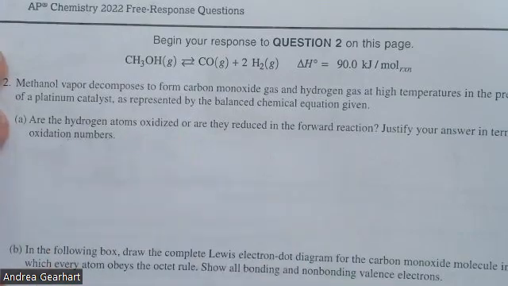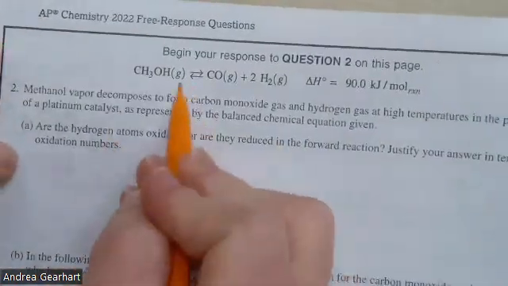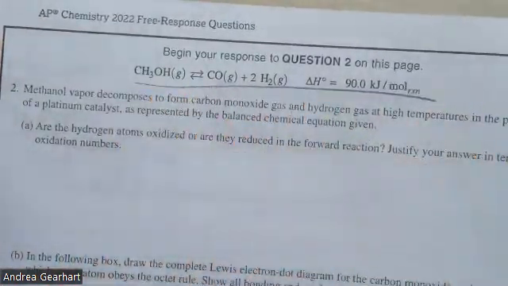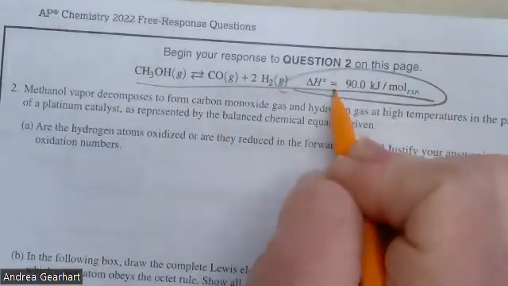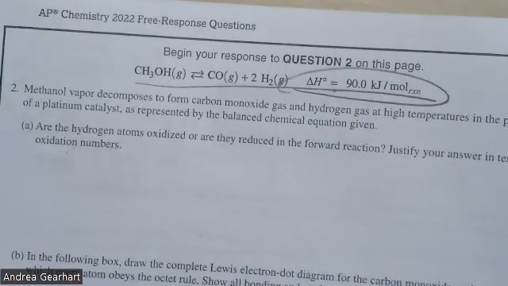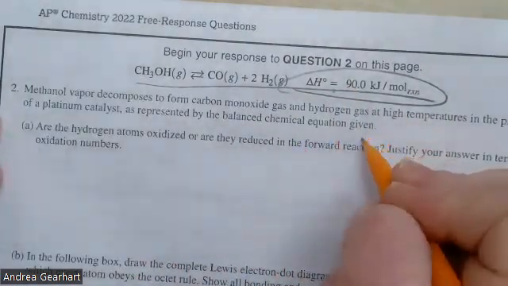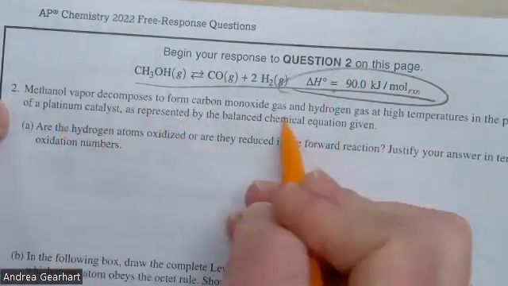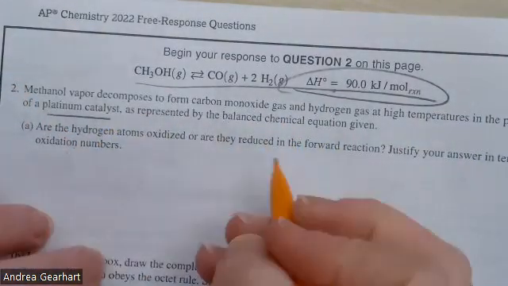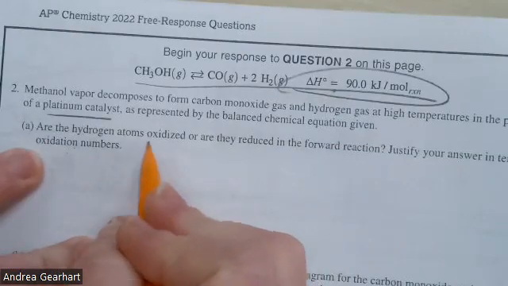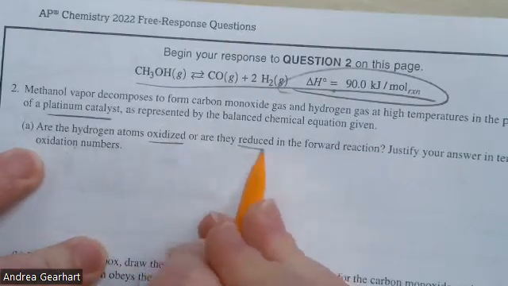All right. So here, given a reaction, now we can't overlook anything. We're given the enthalpy. All right. I want to make sure. Oh, I see I have a catalyst. Who knows if that will be important. All right. Are the hydrogen atoms oxidized or reduced?